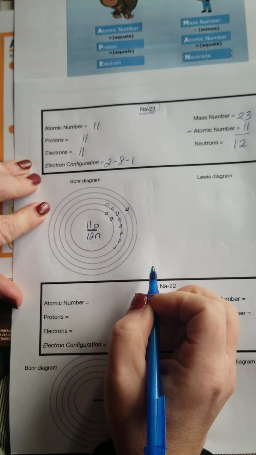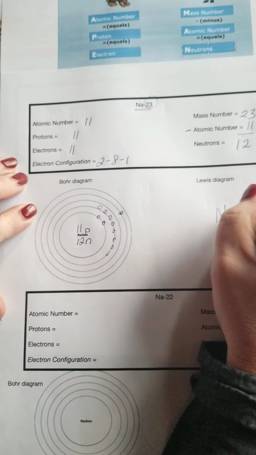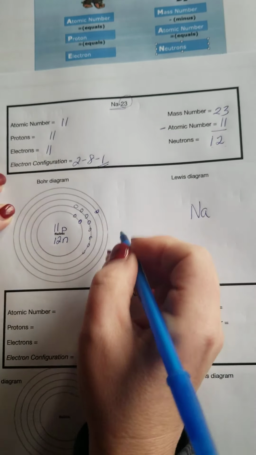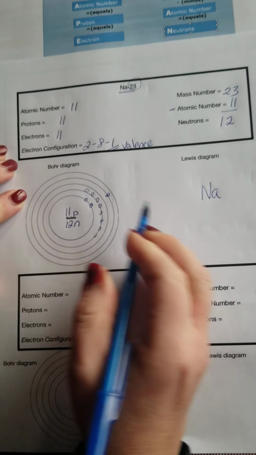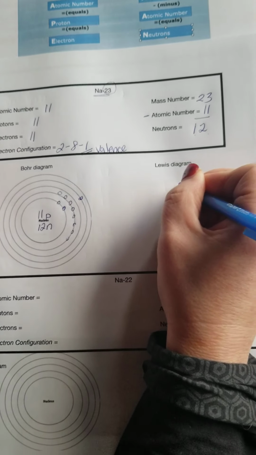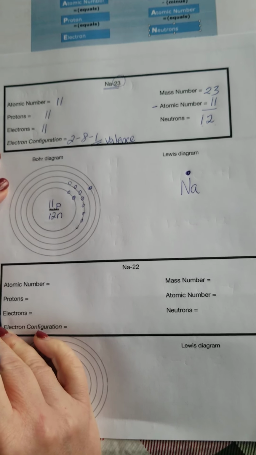That's a Bohr diagram. Now, a Lewis diagram is much easier. You just put the symbol, Na, and you only care about the last electron. This is called the valence electron. And the valence electron, it turns out there's only one of them. We represent it with a dot. It does all the reacting, or reactivity, for an element.